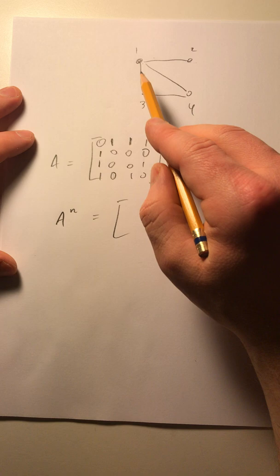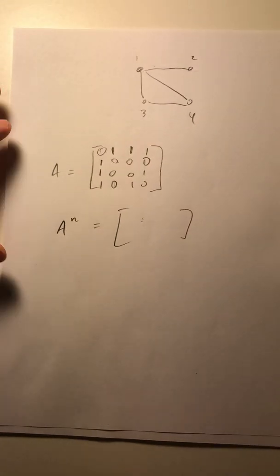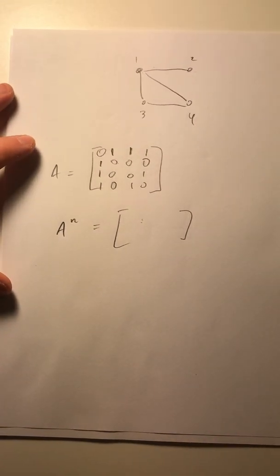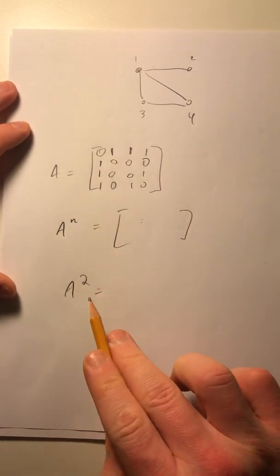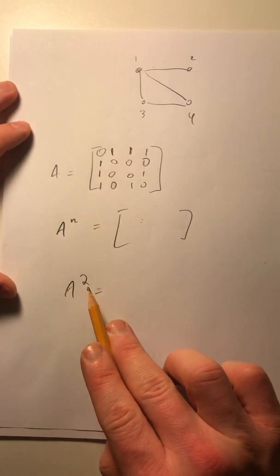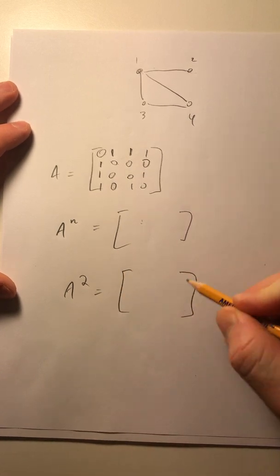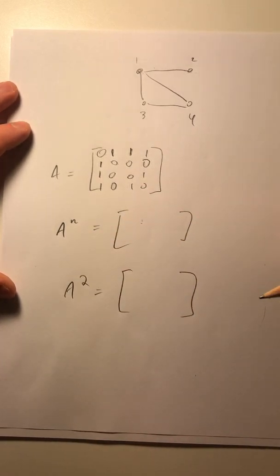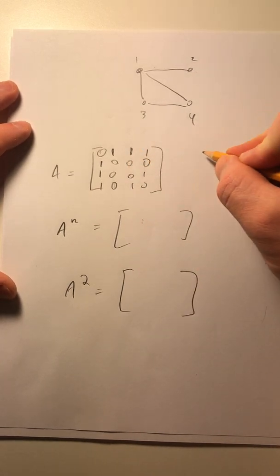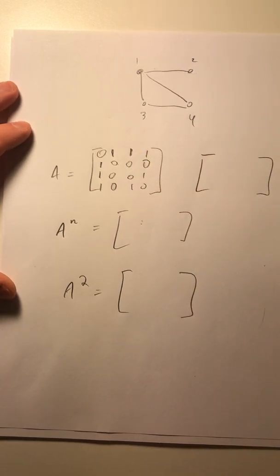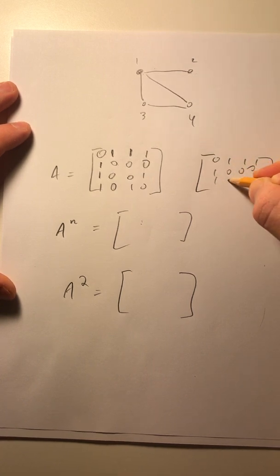I can go from 2 to 1 and then from 1 to 3. That's a path of length 2 and that's it. Right? So I want to know what is the entry in A squared. So A to the power 2 is going to tell me about paths of length 2. And I want to know what is in the row 2, column 3 entry of this matrix. So I'm going to take, remember how matrix multiplication works. So 0, 1, 1, 1, 1, 0, 0, 0.